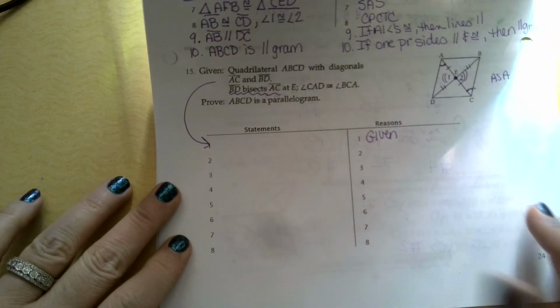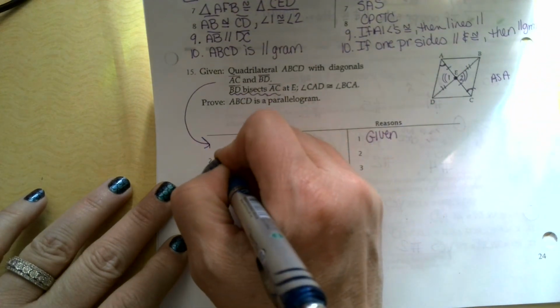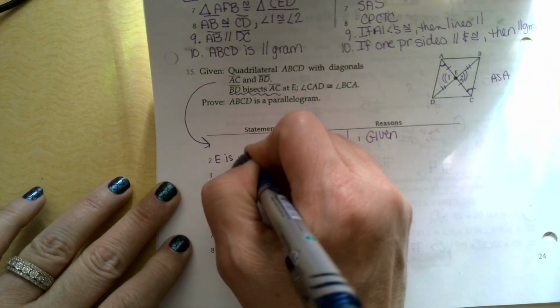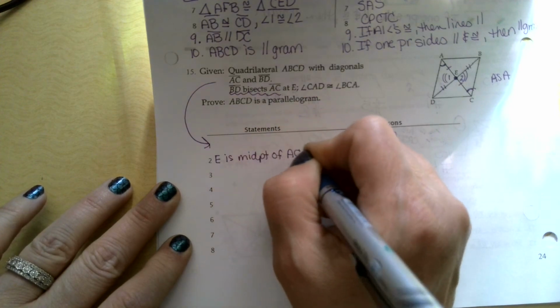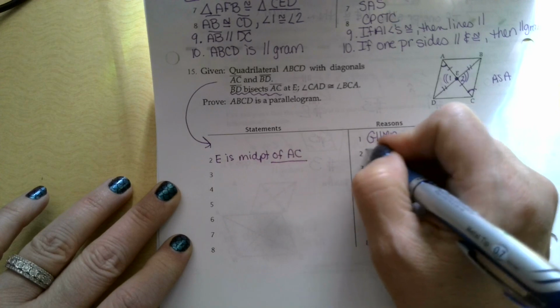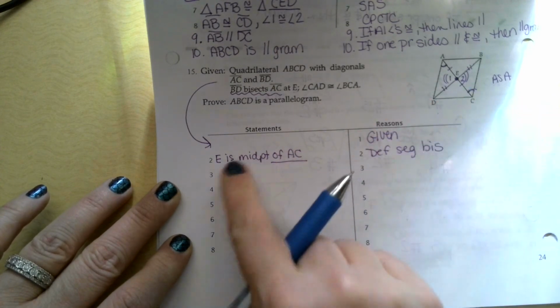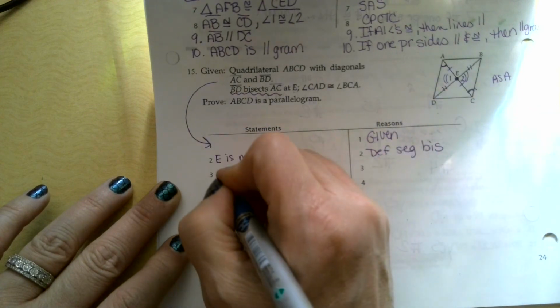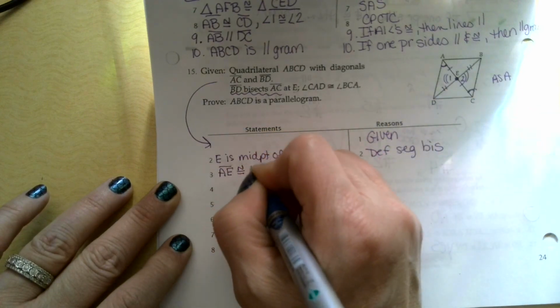Okay, so step number 1, let's deal with the midpoint because that came first. So E is a midpoint of AC. Be sure you put that part in there. Definition of segment bisector. What does a midpoint make? Two congruent segments. AE is congruent to EC.